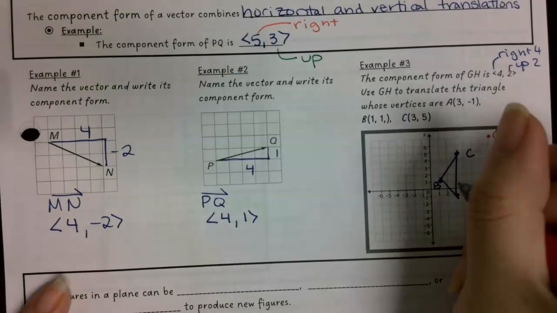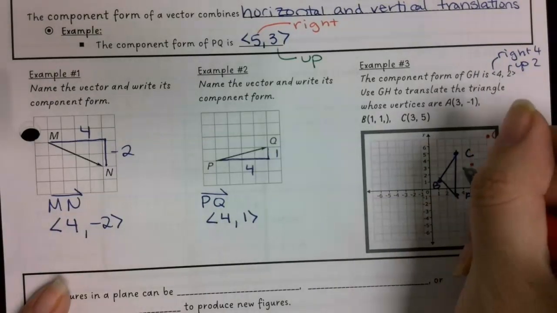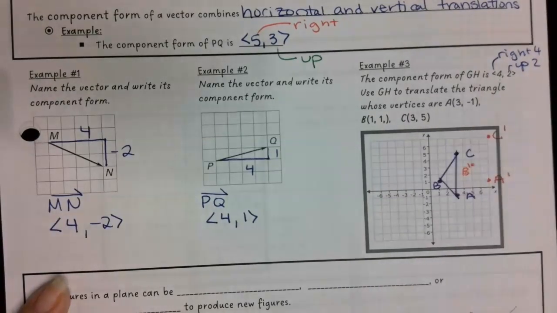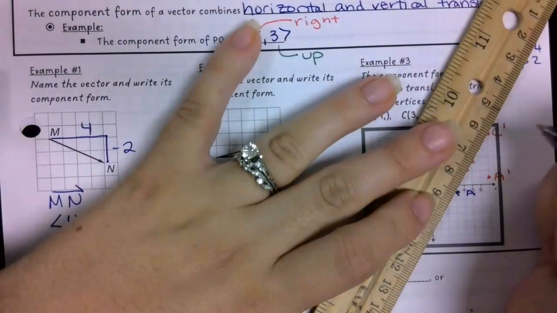And then same thing for B, right 4, up 2, and again it gets a little apostrophe. Then I just need to connect my points to make the triangle.